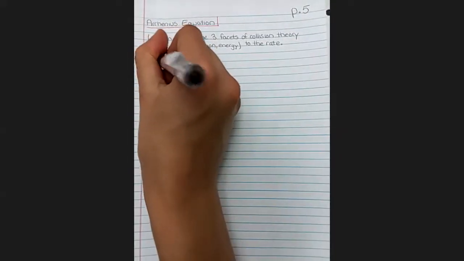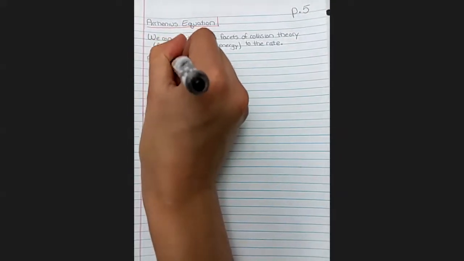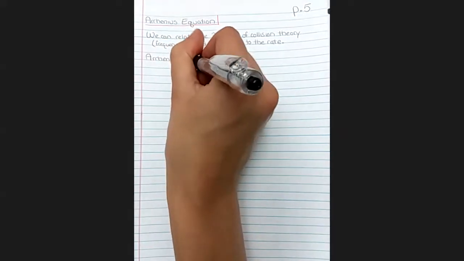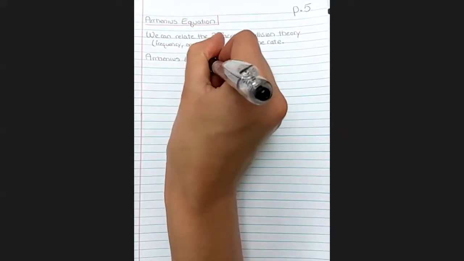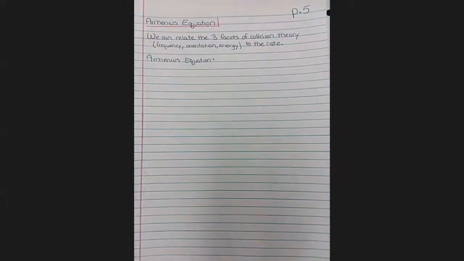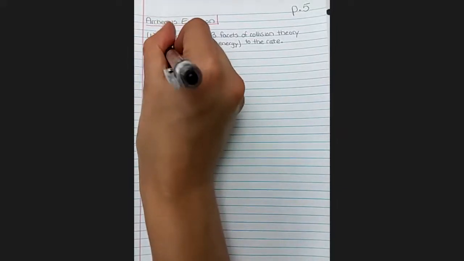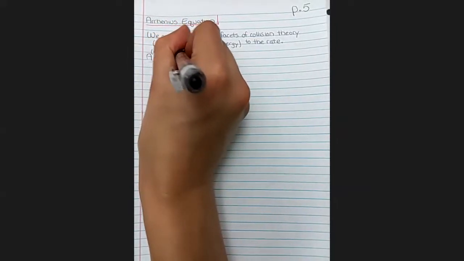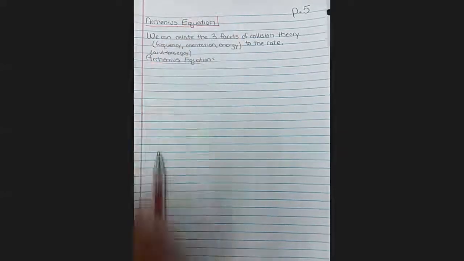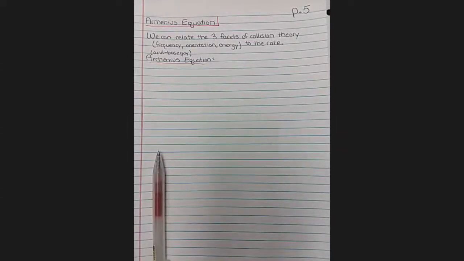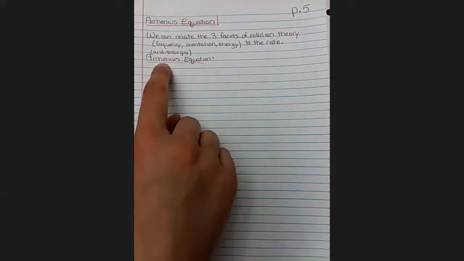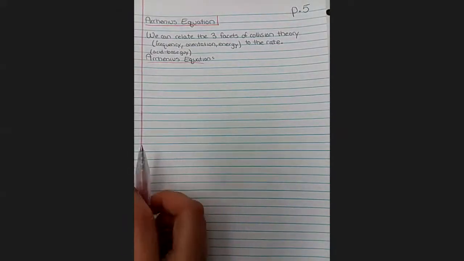And the person who did that was Mr. Arrhenius. And you may remember this name. We've used it once already. This is the acid-base guy. Remember, there was an Arrhenius definition for acids and bases. That was the one about the H3O plus and the OH minus. This guy was pretty busy. All right, to the Arrhenius equation.